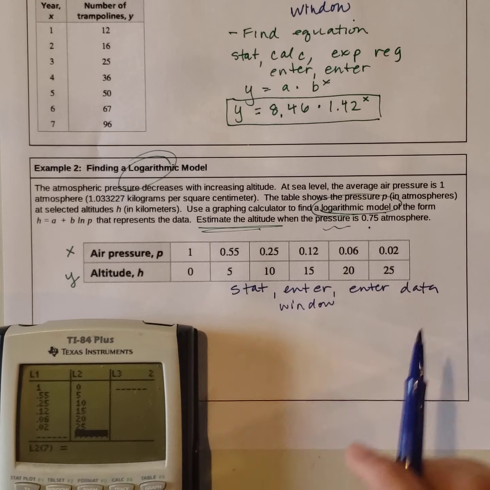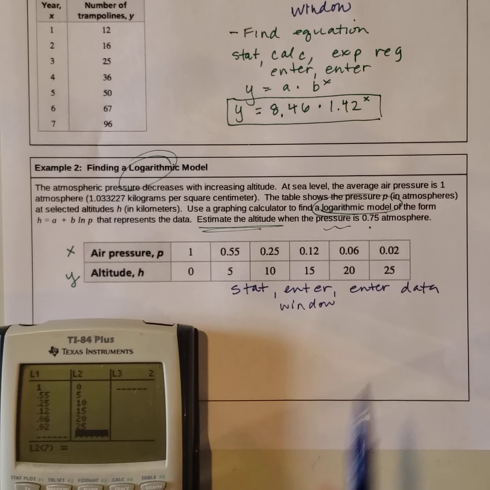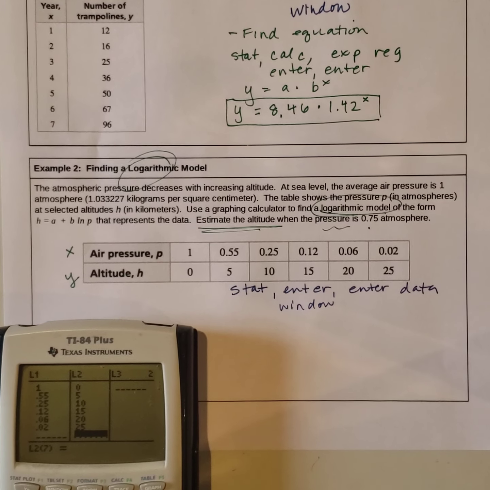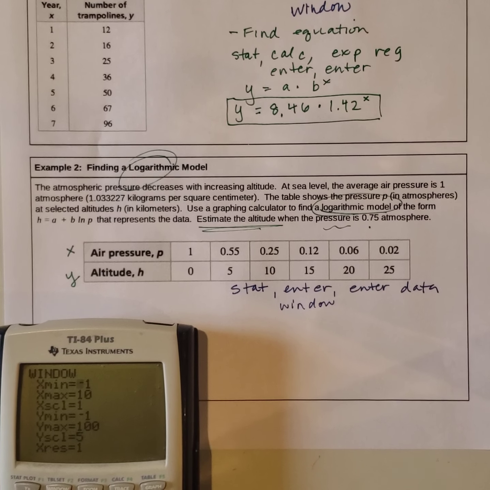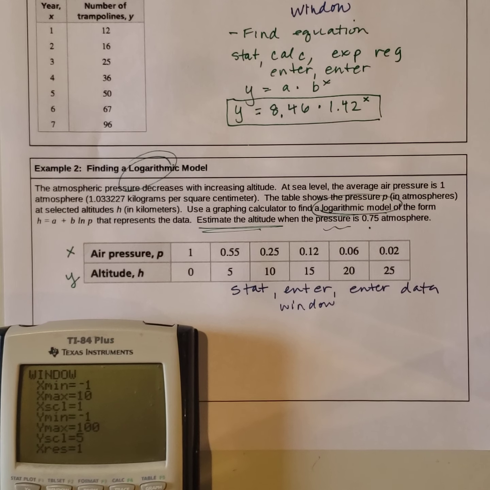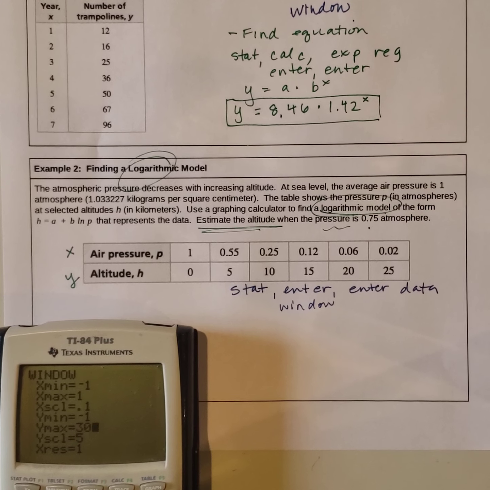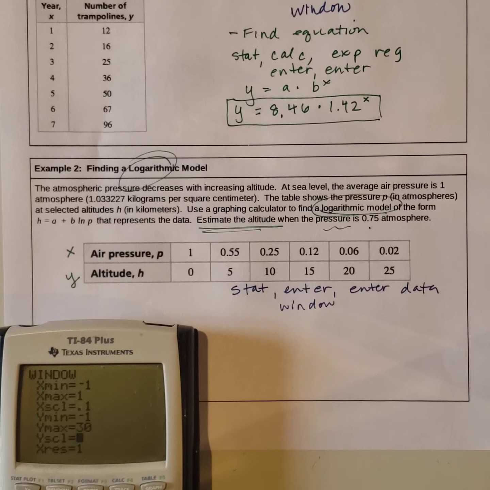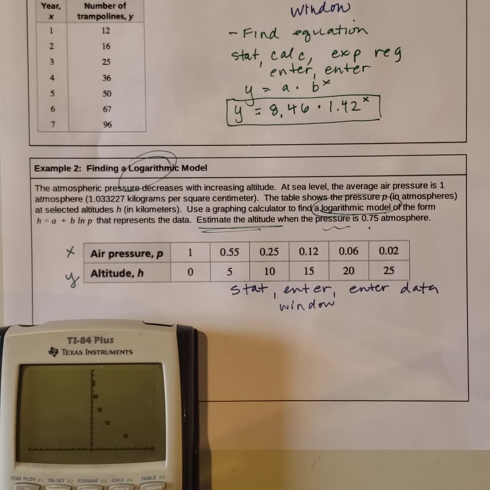This is my X. My largest X value is 1, and I have decimals here, so I might want to consider changing my X scale to 0.1. My Y max is 25. I will do 30 and maybe do a Y scale of 2. Let's graph it. That's what it looks like. So it's coming down.